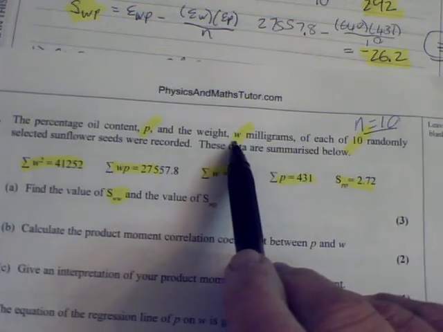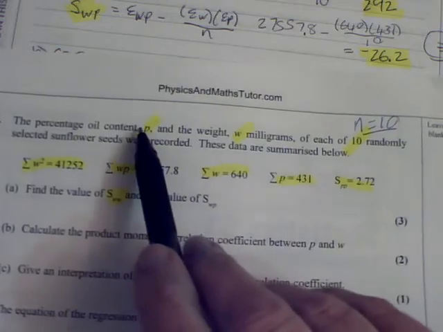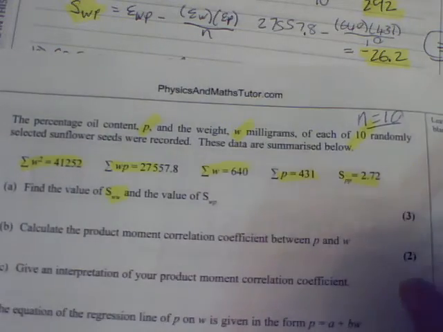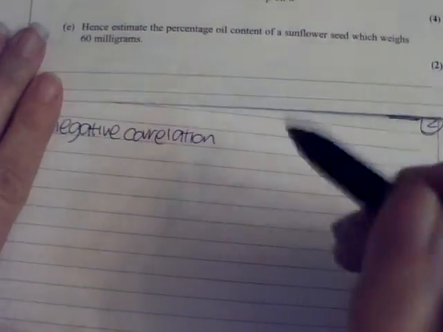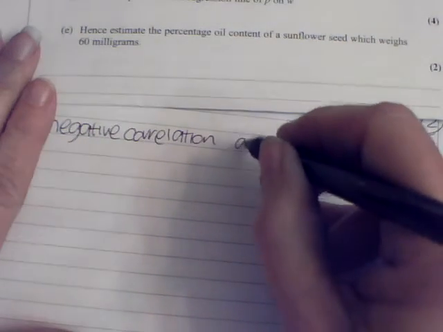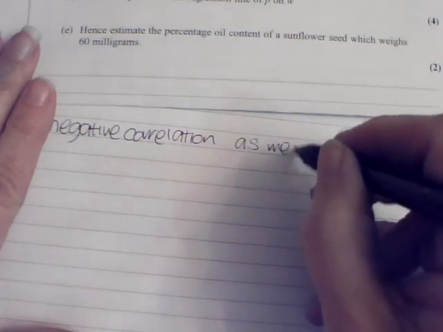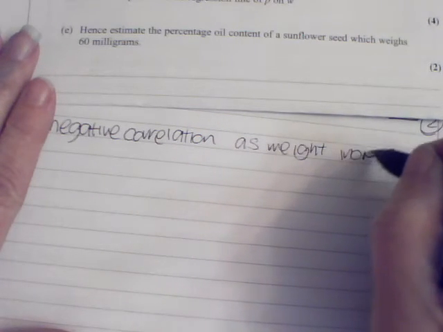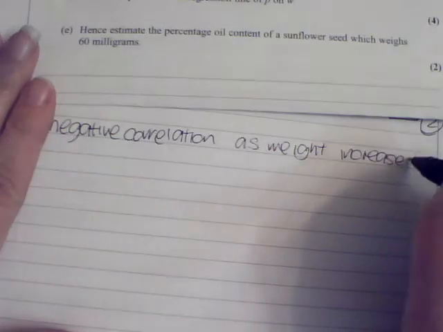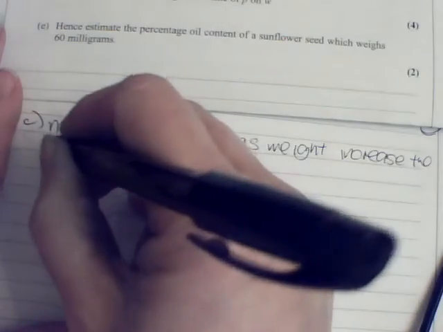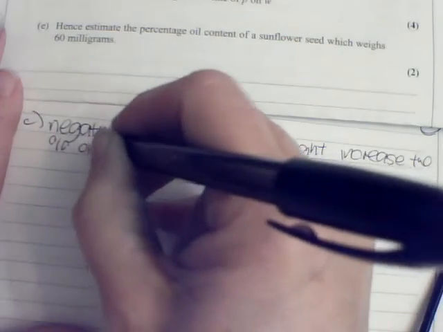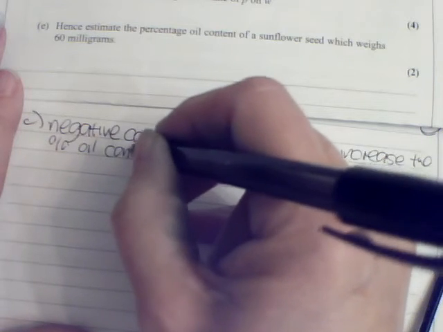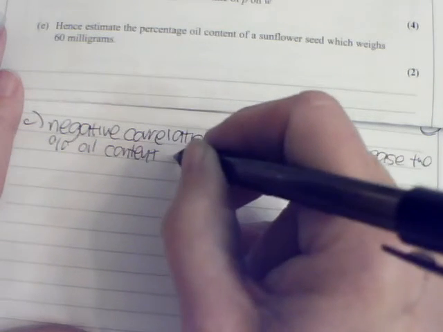So as the weight increases, the oil content goes down. That's interesting. Wow. So as weight increases, the percentage oil content decreases.